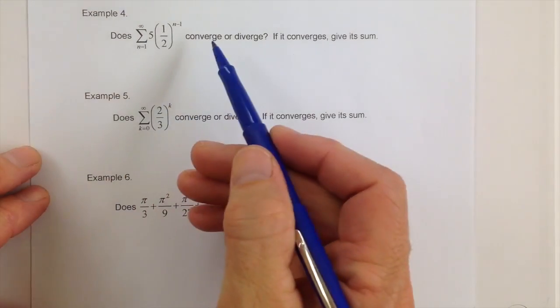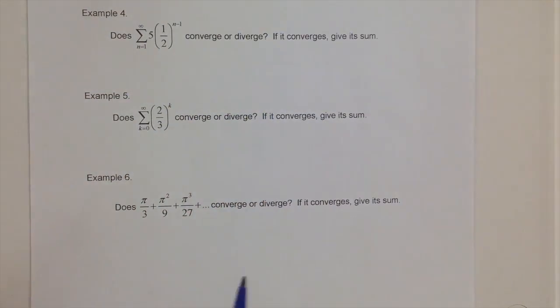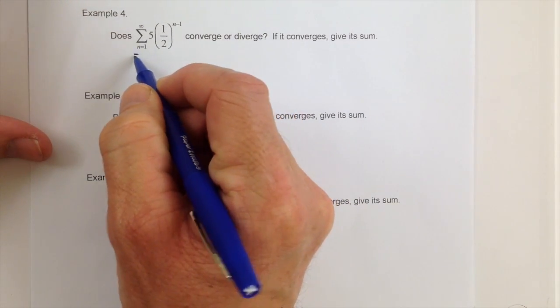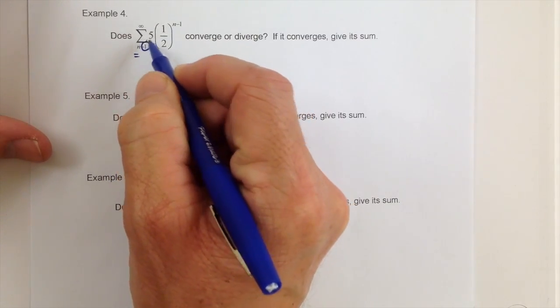And in talking about, for example, 4, we want to know if this series converges or diverges. If it converges, give its sum. The only series that we've really studied so far have been geometric series, and so that's what we're going to go off of. In fact, this is a geometric series, and if you can't tell it's a geometric series, the most important thing to do is just to go ahead and write out the first few terms. Okay, so we know how to do this.